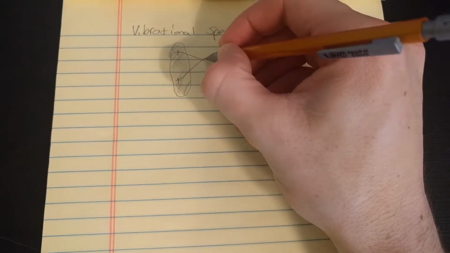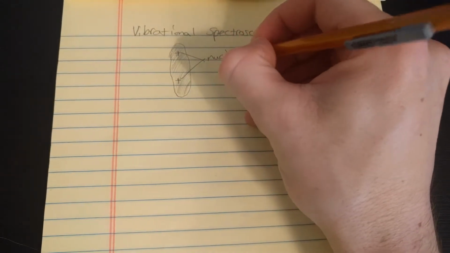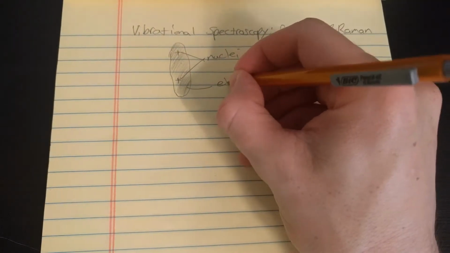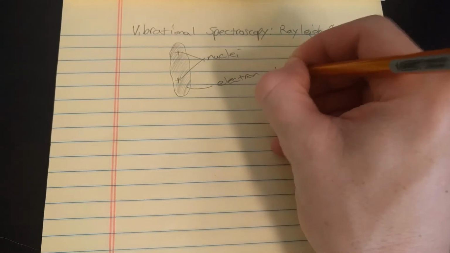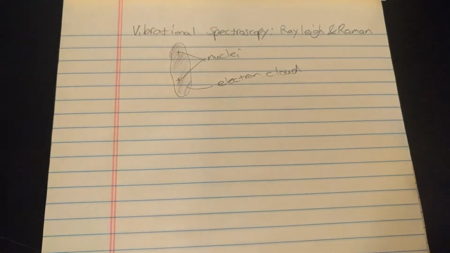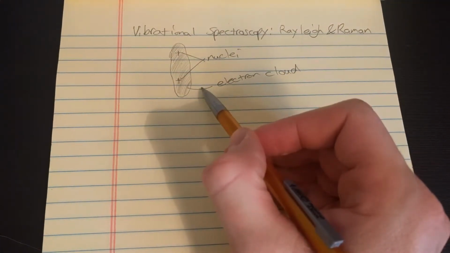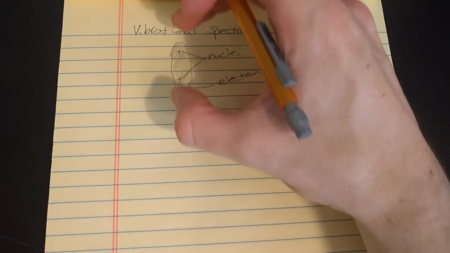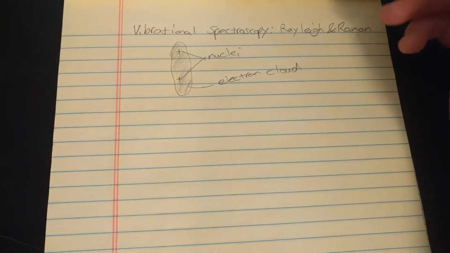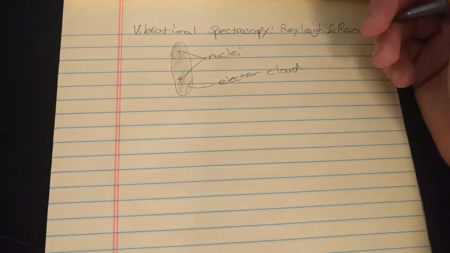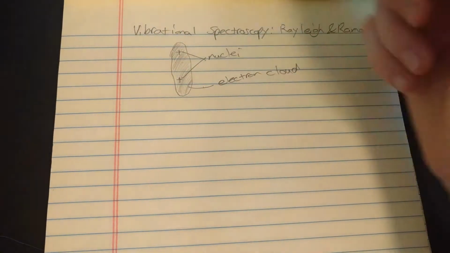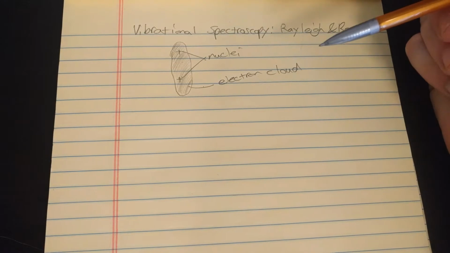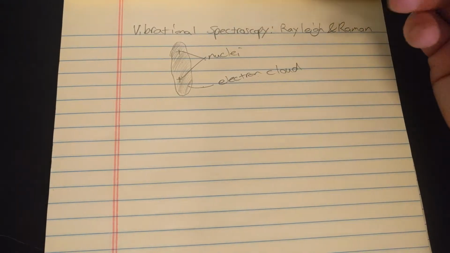So these plus charges are nuclei, and this shaded area is the electron cloud. So this electron cloud can distort around the nuclei, or sort of vibrate back and forth between it, like a harmonic oscillator. And the ease to which the electron cloud is pulled from the nuclei is called polarizability.